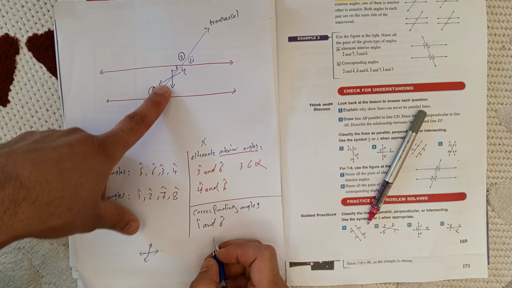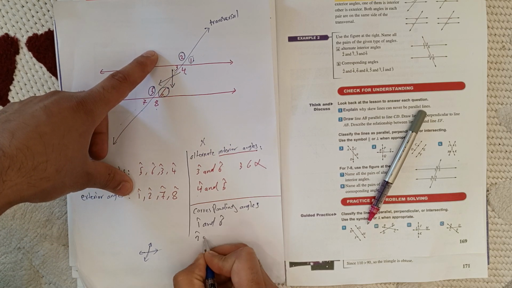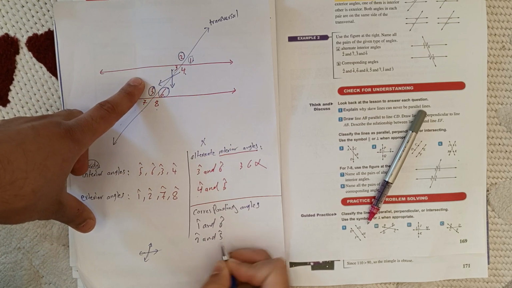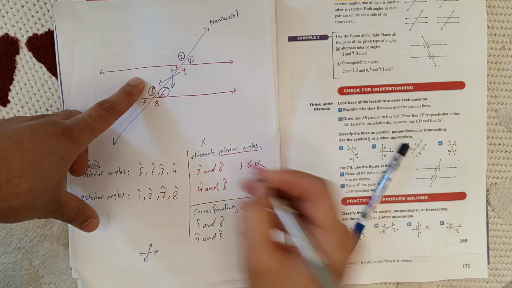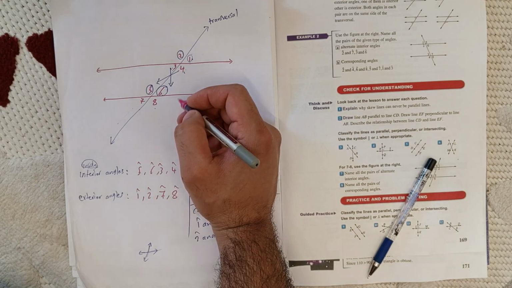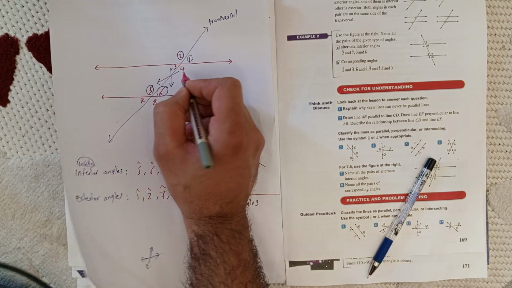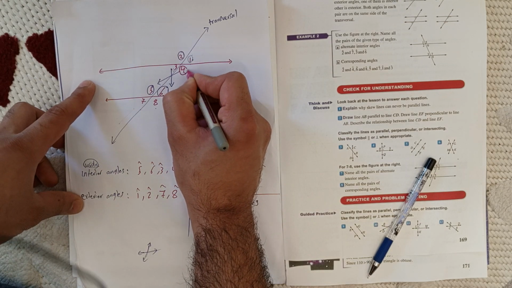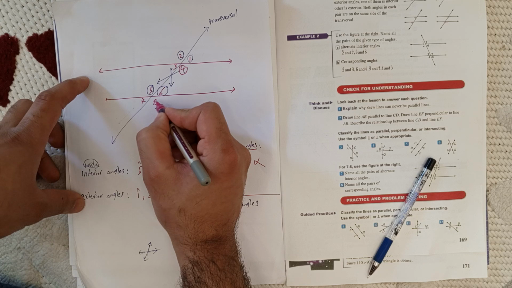There is another corresponding pair, 2 and 5. There are more corresponding angles in this figure. 4 is inside, and we need one angle outside.